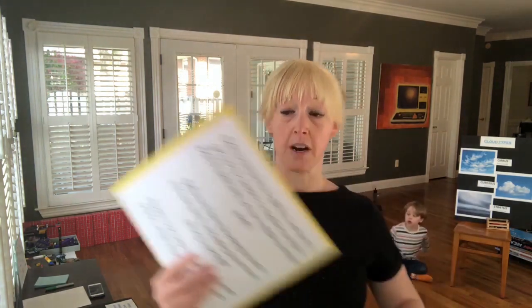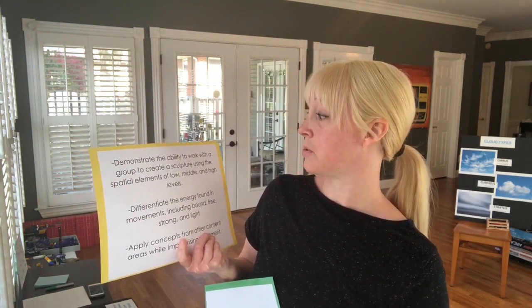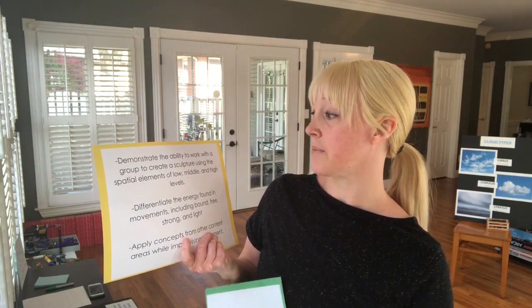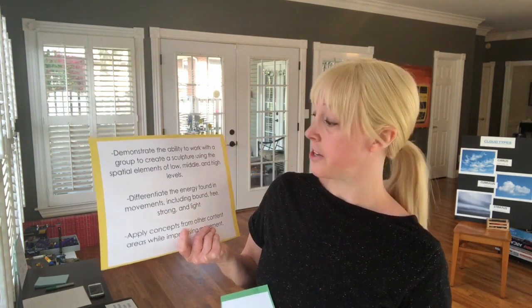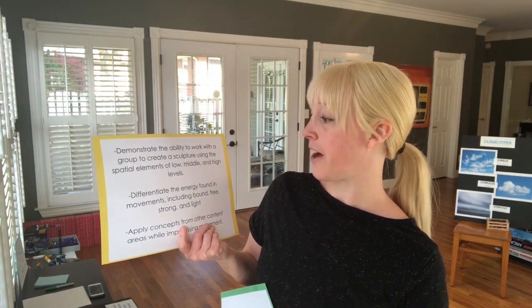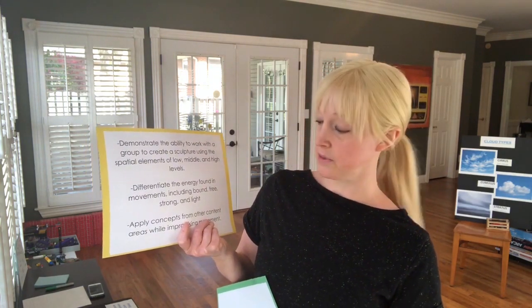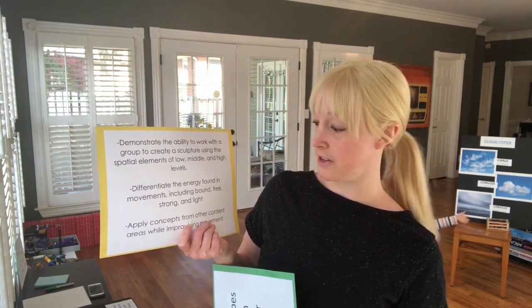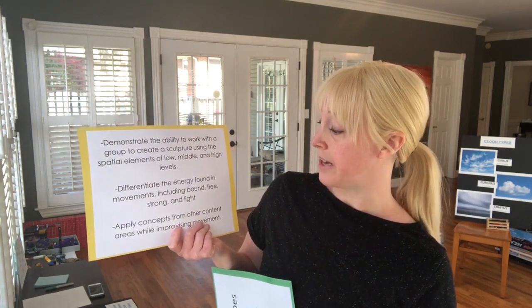The standards are: demonstrate the ability to work with a group to create a sculpture using the spatial elements of low, medium, and high levels. The second one is differentiate the energy found in movements, including bound, free, strong, and light. And the third one, the one I always use when I need a crossover standard, is apply concepts from other content areas while improvising movement.